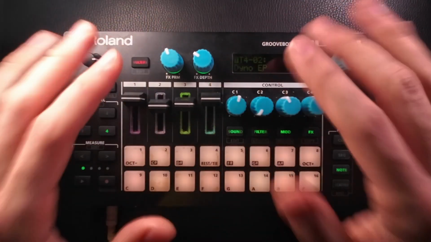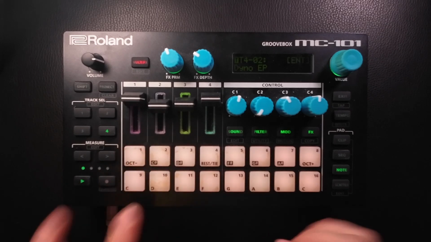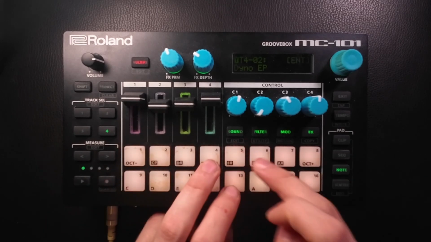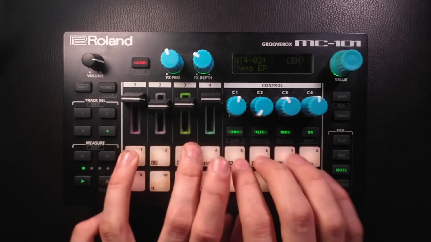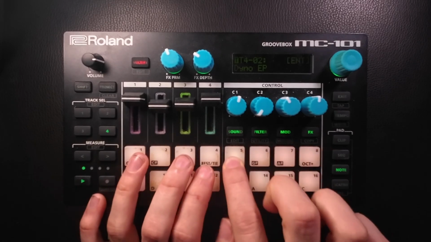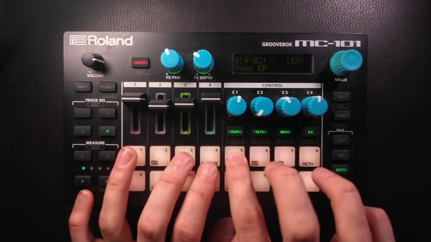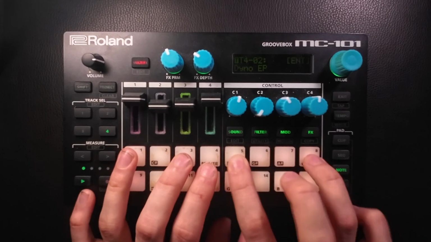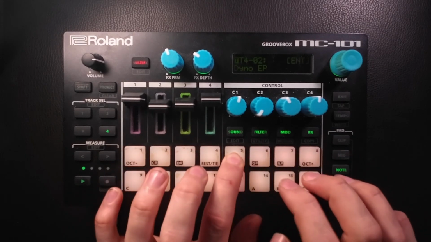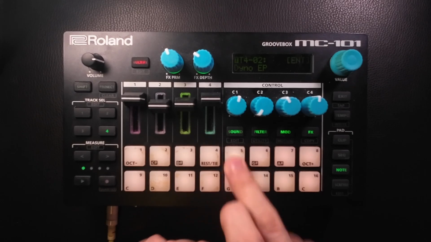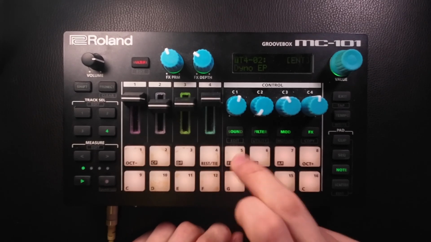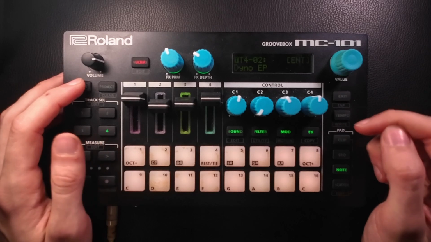It still keeps the tension. You still want to resolve on the 1, but resolving on the 5, C, D, it's just lovely. So I don't know which one it is in the pentatonic scale.